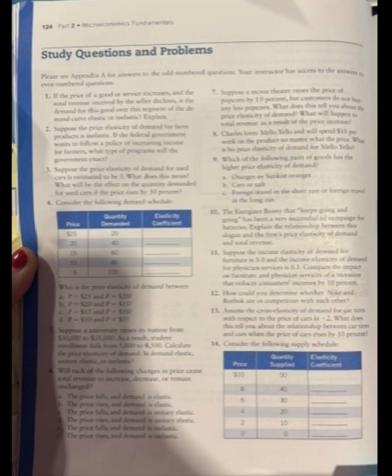9. Which of the following pairs of goods has the greater price elasticity of demand? A. Oranges or Sunkist oranges. B. Cars or salt. C. Foreign travel in the short run or foreign travel in the long run. 10. The Energizer Bunny, who keeps going and going, has a very successful ad campaign for batteries. Explain the relationship between this slogan and the firm's price elasticity of demand and total revenue.